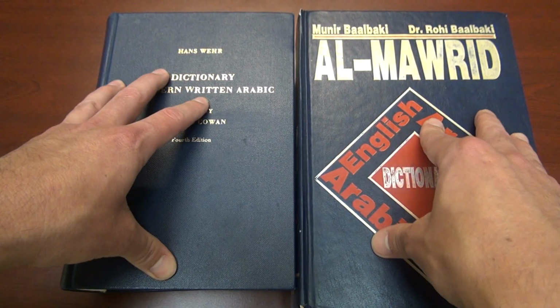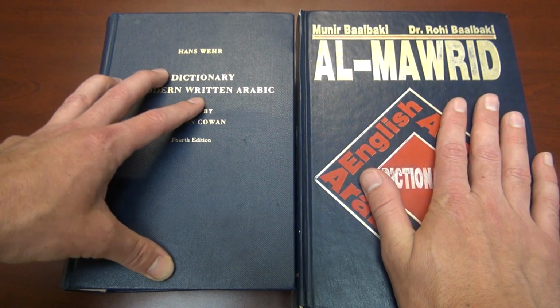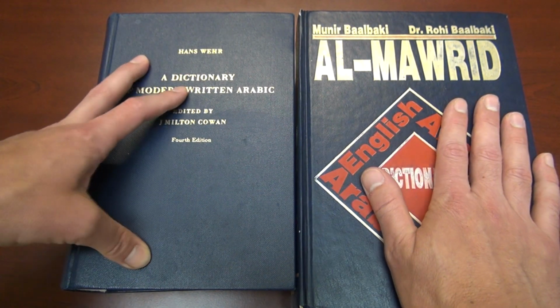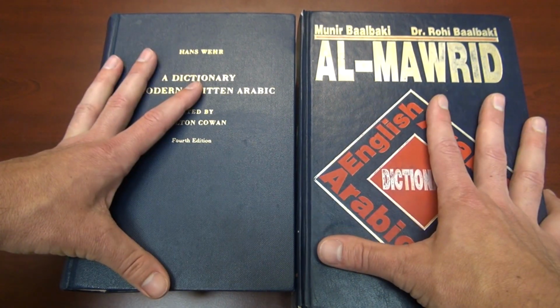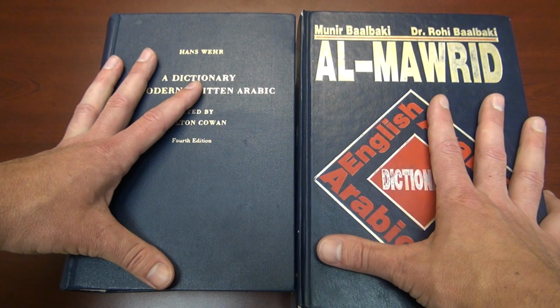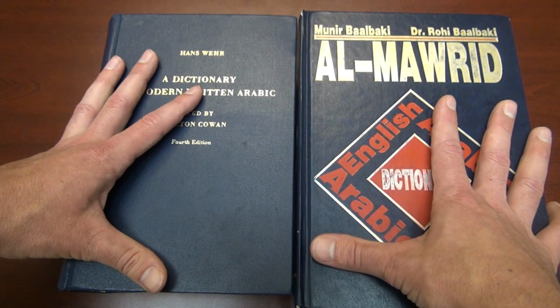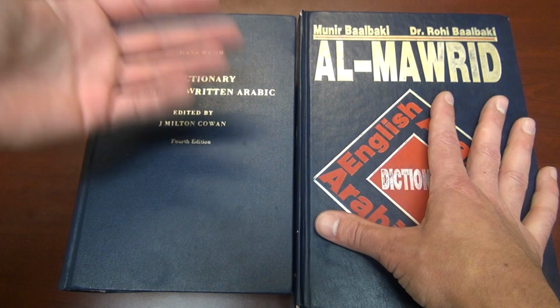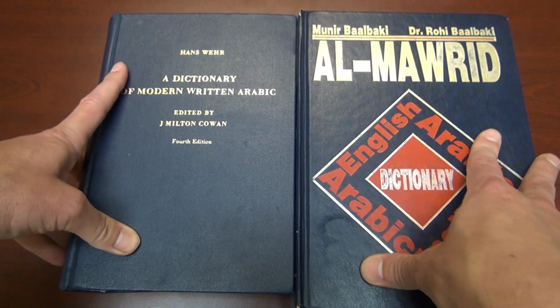If you have to make a choice about which one to get, first you buy the Mawrid, and then later on when you have some money you buy the Hans Wehr. If you have enough money, you go ahead and pick both of them up. These are great books to have. They're also great resources to use if you're a translator. If you're translating books from Arabic to English, or translating articles or publications of any type, you want to have these on hand. They're going to give you some great assistance with an Arabic word and then a number of English synonyms that you can use to construct your sentences in your translation.